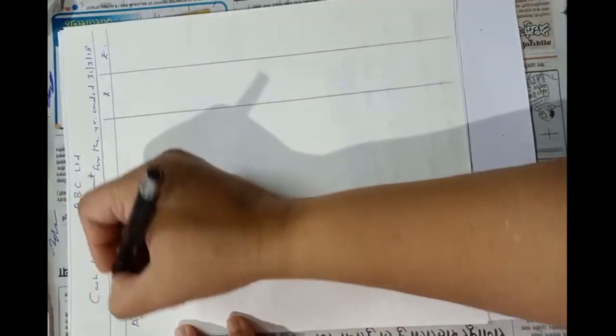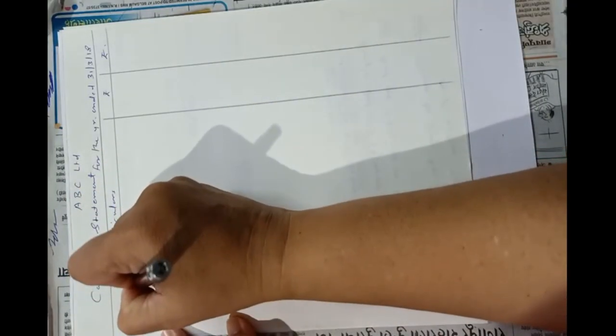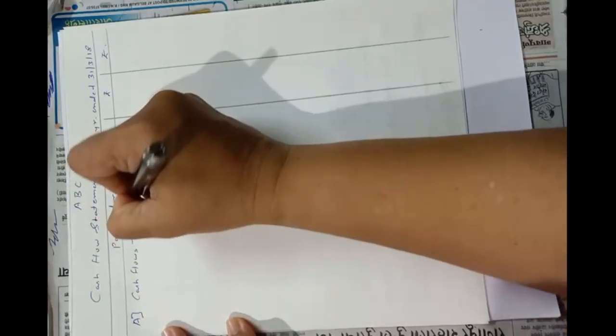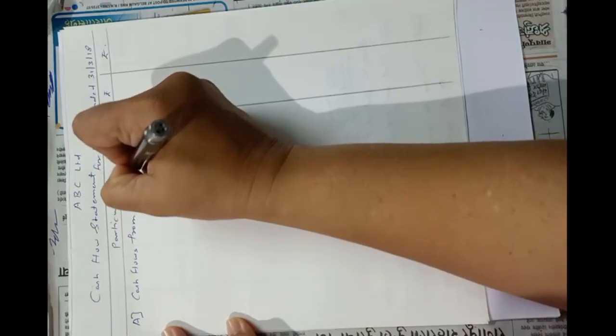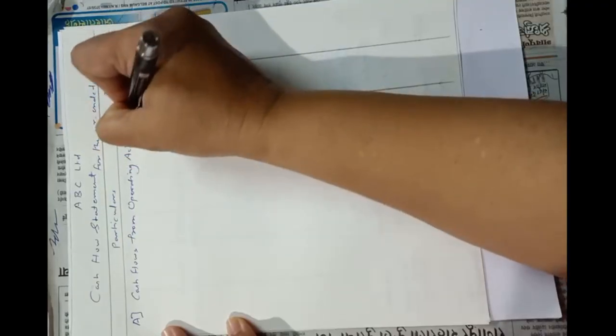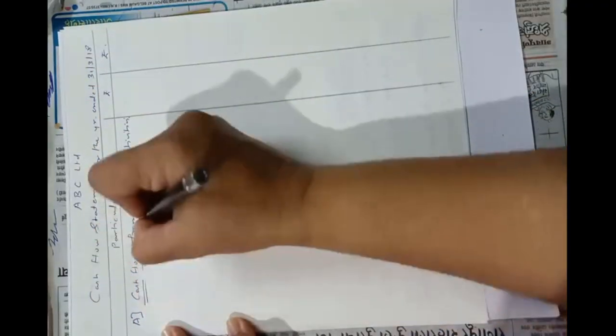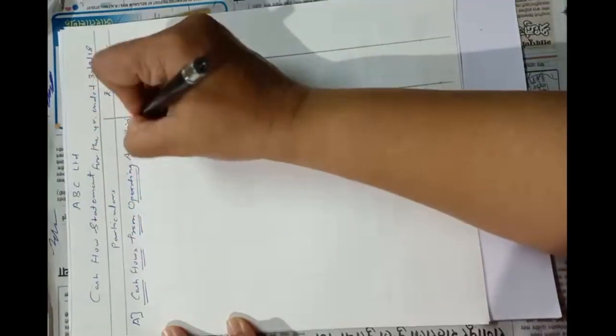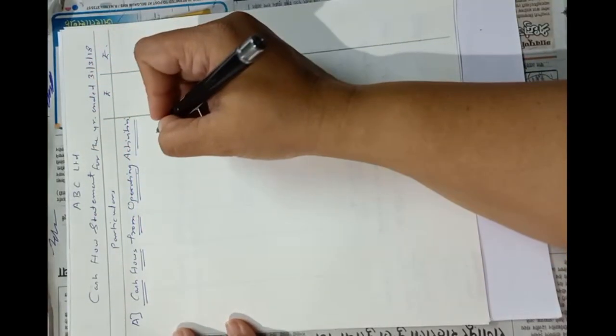First point, cash flows from operating activities.